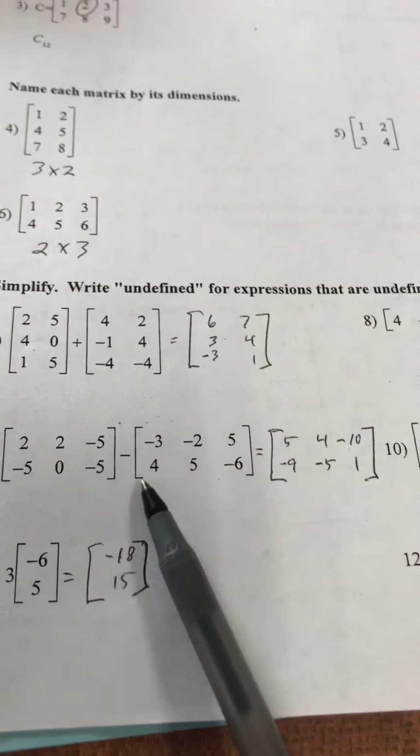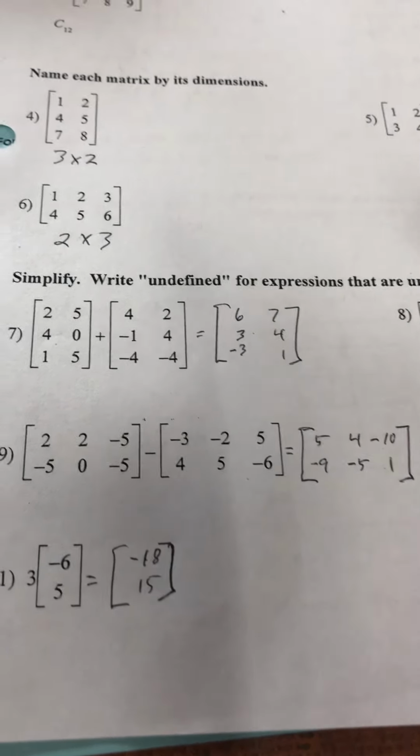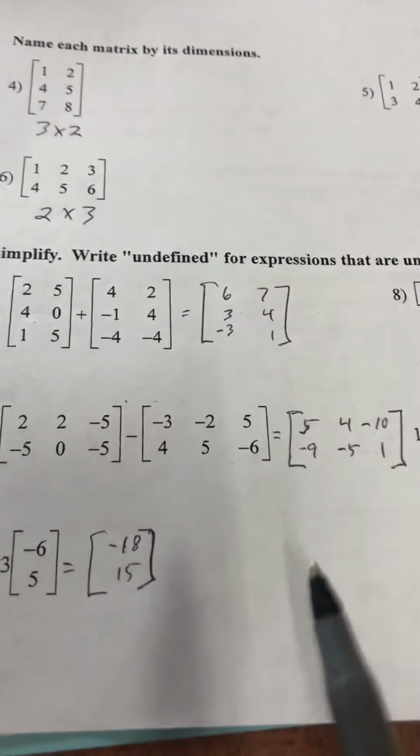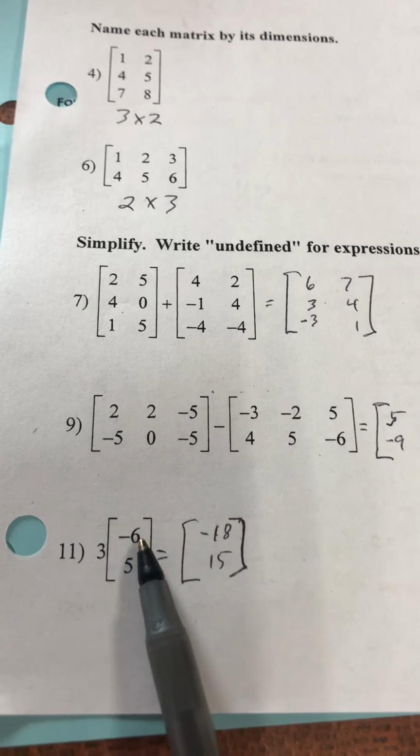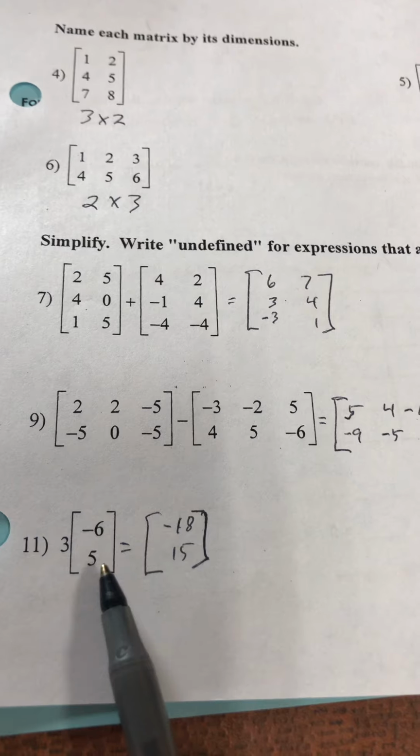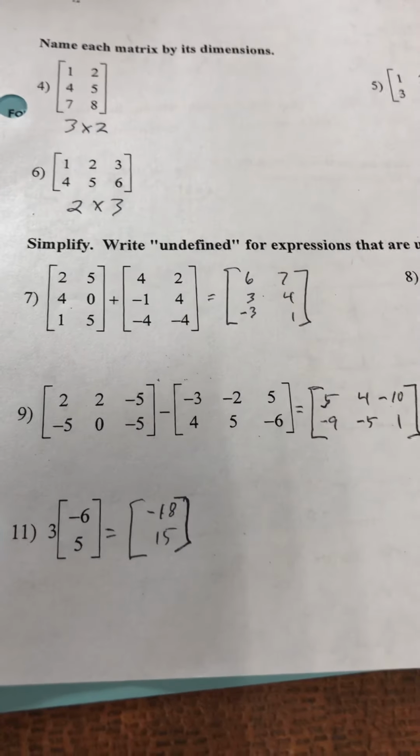Number 9, you're subtracting. Remember, subtracting a negative turns into addition. And then here's multiplication. 3 times -6 is -18. 3 times 5 is 15.